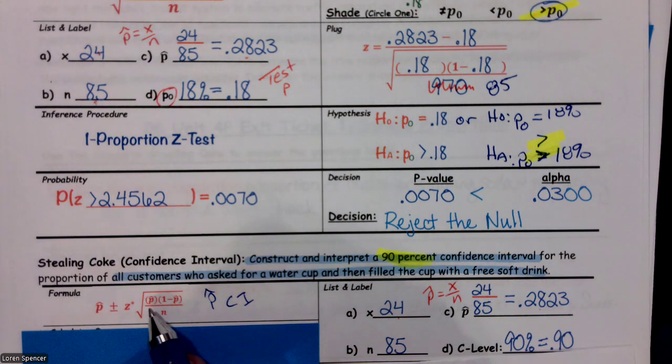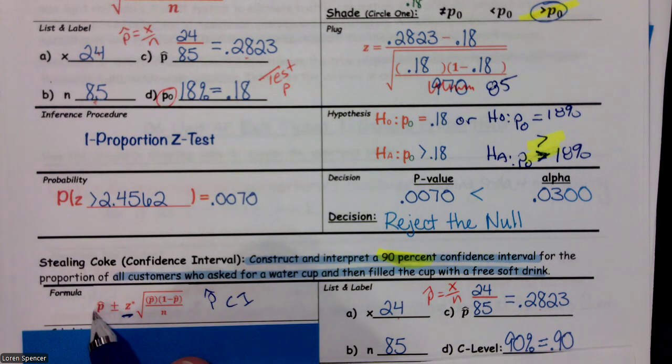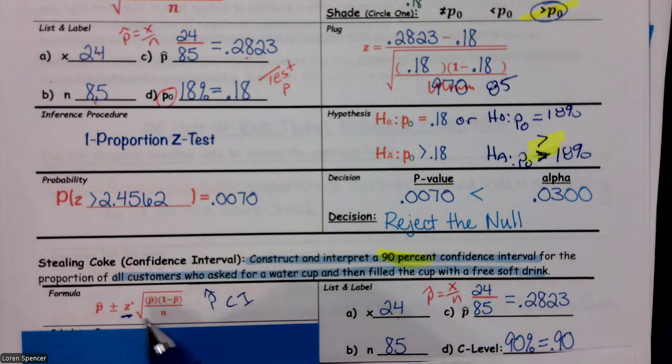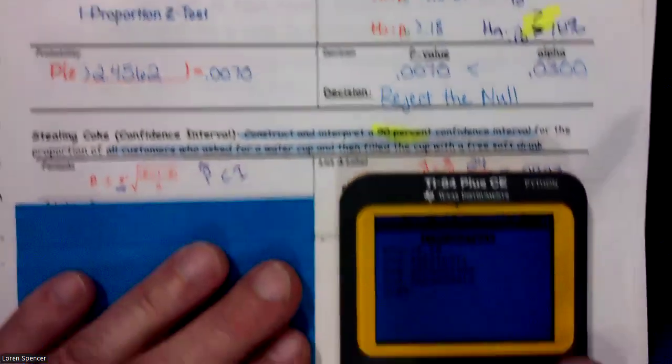So here I have my p hat. I have n, but what I don't have is z star. In other words, I have my sample proportions. I need it here, here, and here, and I have my sample size. But what I don't have is z star. So we're going to have to calculate that. And they wanted a 90% confidence interval.